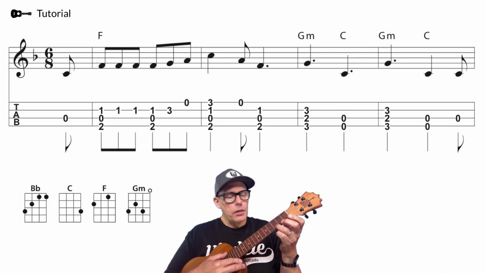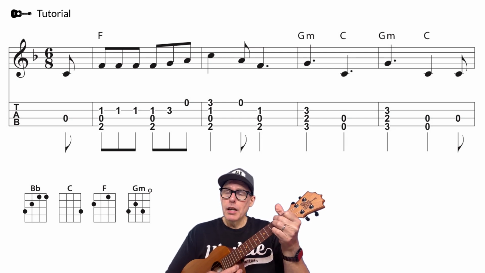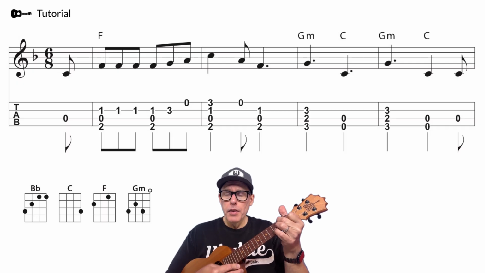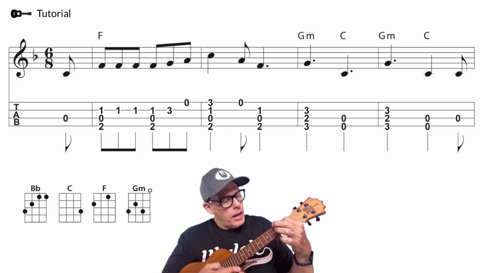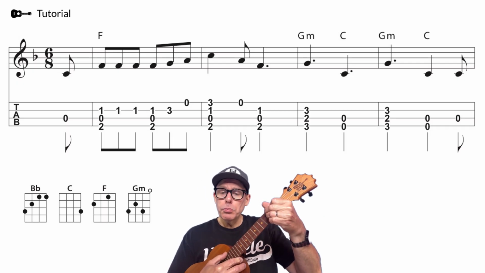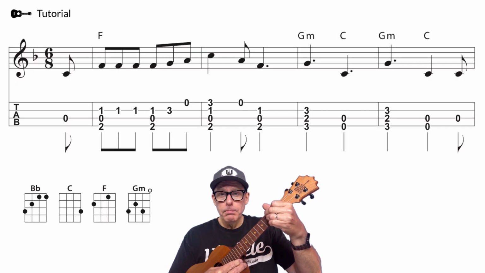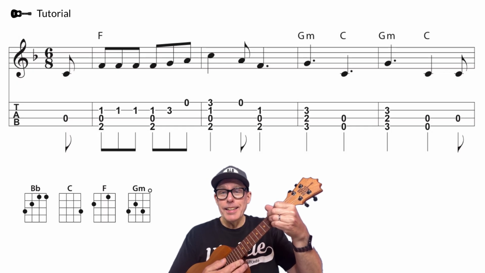Then we've got our C chord, the F chord, and a different G minor chord. So think of the G7 shape, but build it on the 3rd string 2nd fret, and then put the other 2 fingers around it, and just play strings 4, 3, and 2. Those are the 4 chords you're going to need in the song.